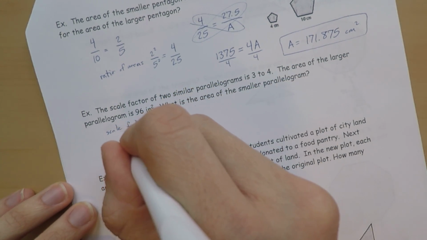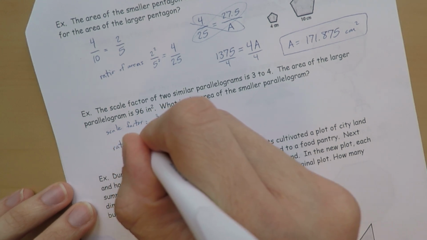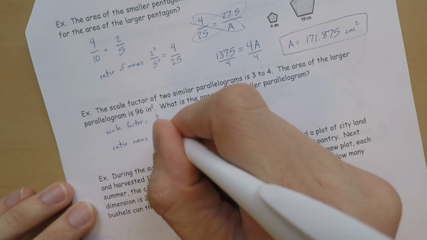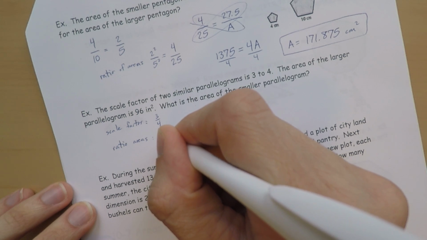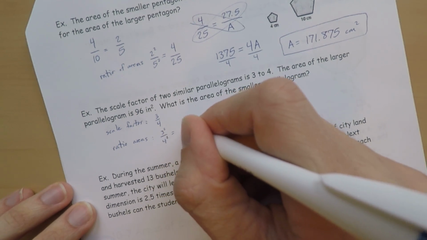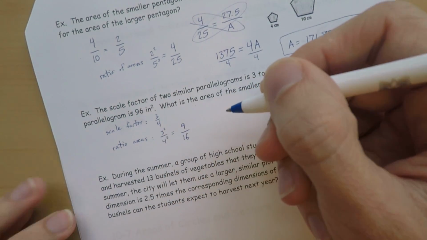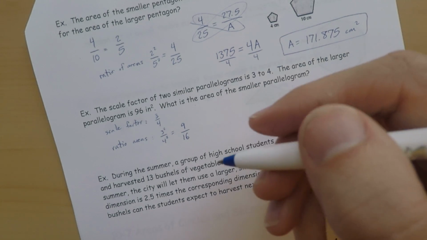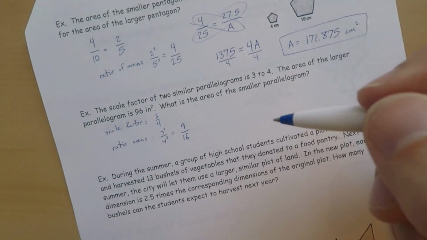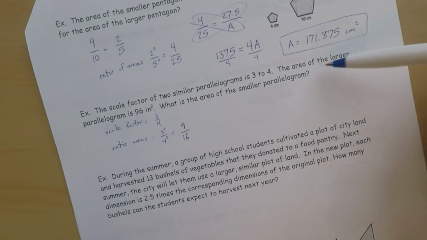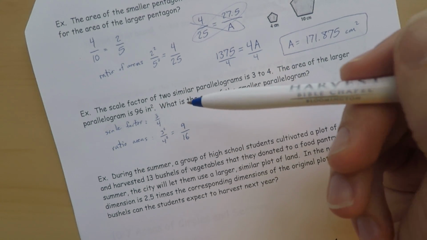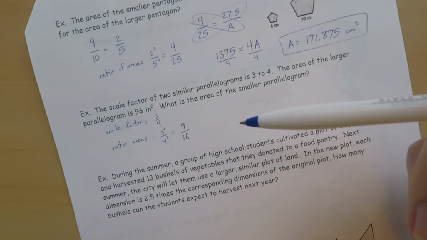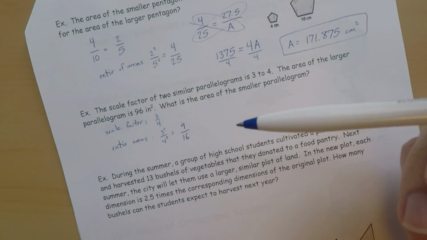That would make the ratio of their areas 3 squared over 4 squared, or 9 over 16. That's the ratio of their areas. I know what the area of the larger parallelogram is. Let's find the area of the smaller parallelogram. Once again, set up a proportion.